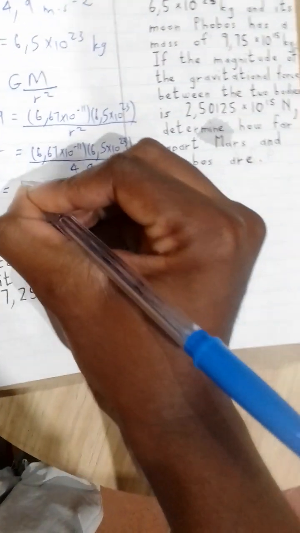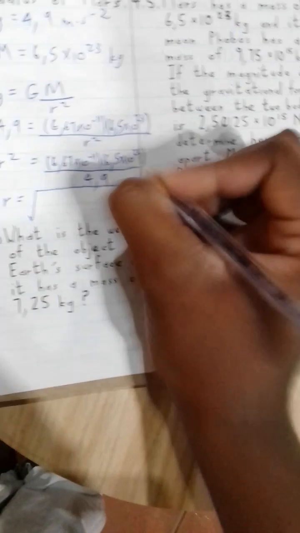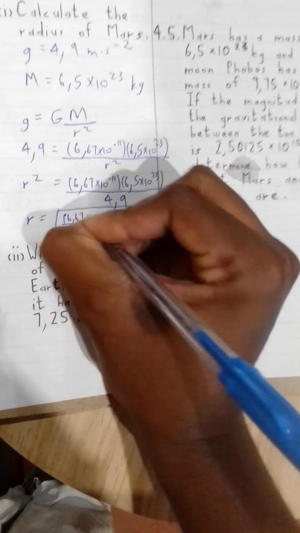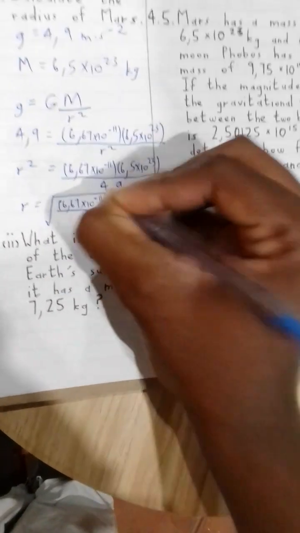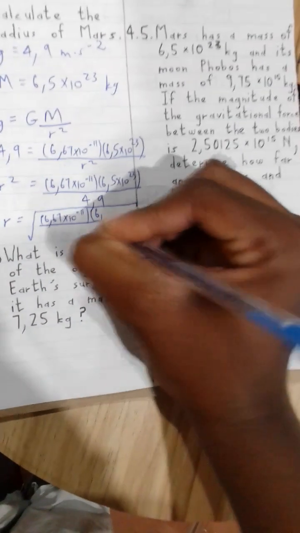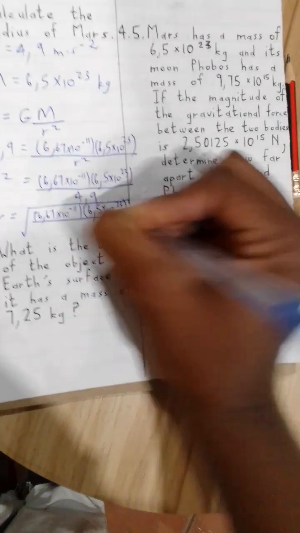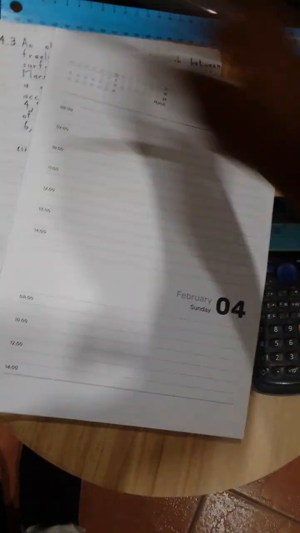Okay, r is square root of all of this, 6,67 times 10 to the negative 11, 6,5 times 10 to the 23, 4,9. Space again, please forgive me, you know I always apologize.